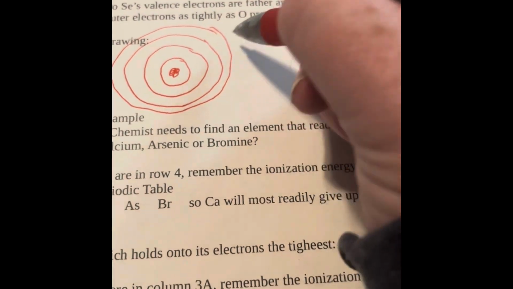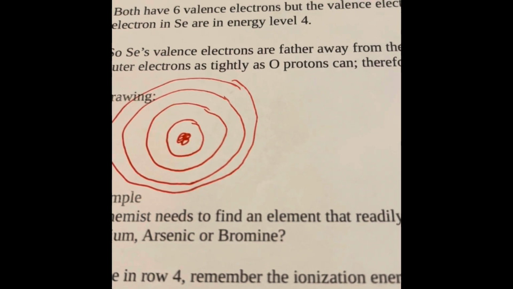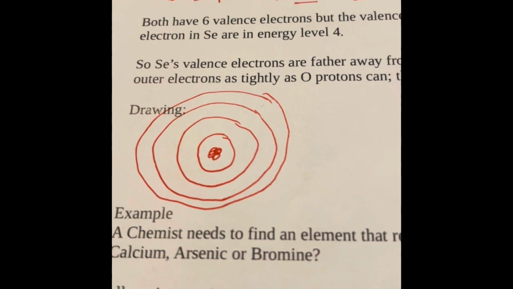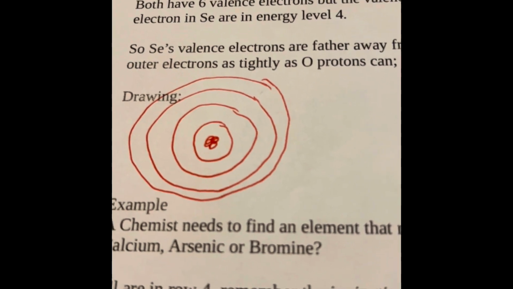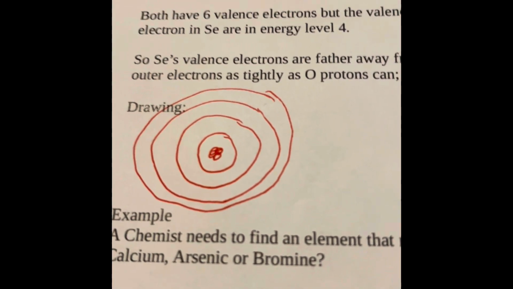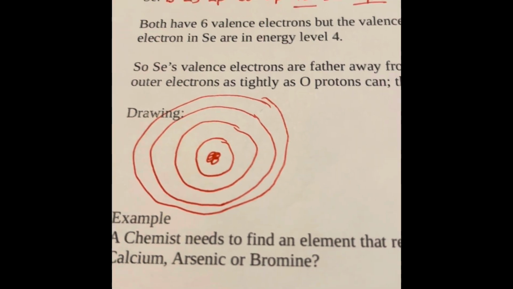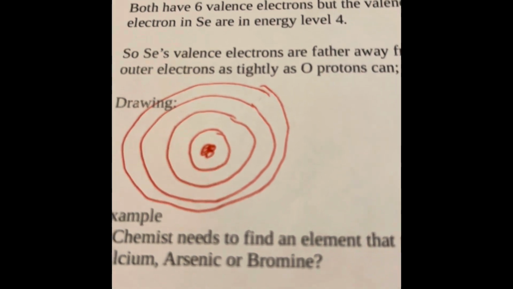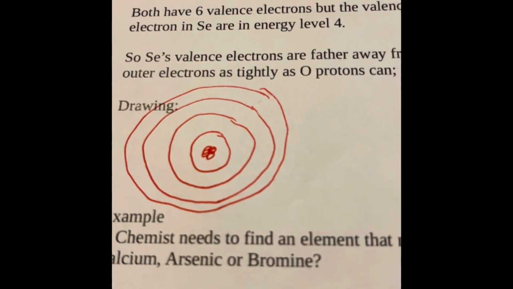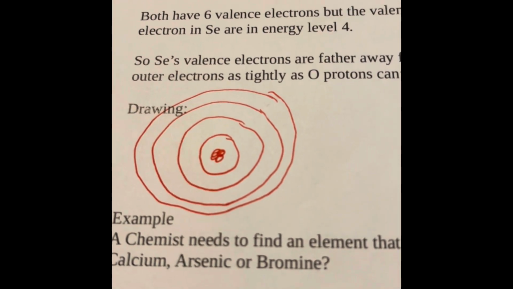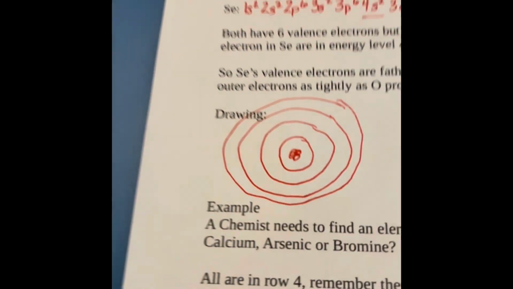They're in higher energy levels, so they're further away from the nucleus. Okay? So the selenium protons can't hold on to its outer electrons as tightly as the oxygen protons can, right? They're further away, so it can't hold on to them as tightly. So therefore, selenium has a lower ionization energy than oxygen, and that should make sense.